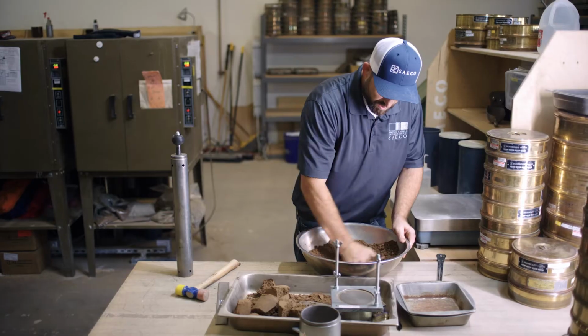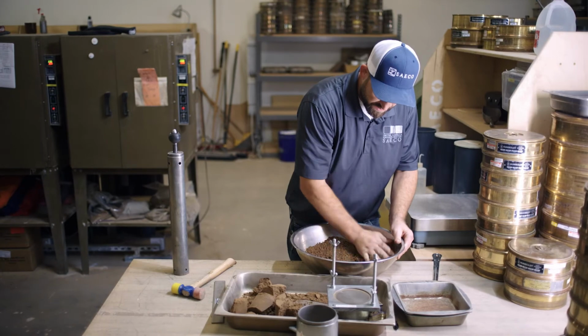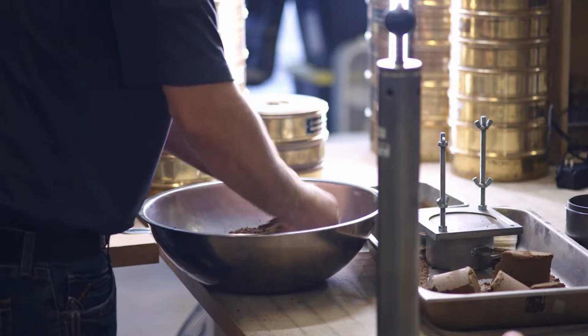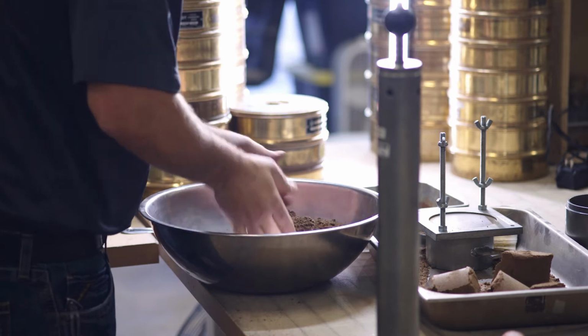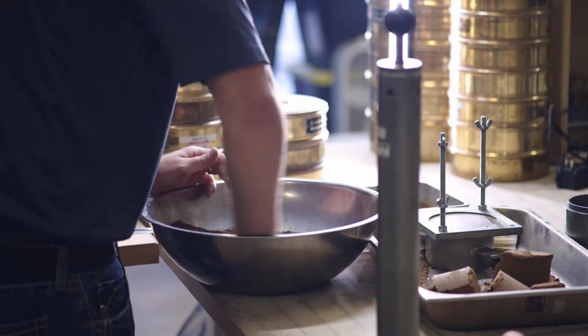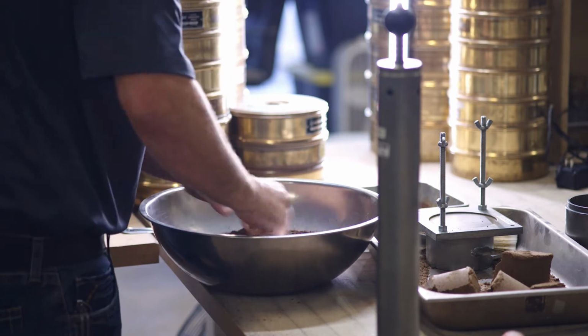Again, we want to moisture condition this. The moisture in this material is going to facilitate its ability to compact. You cannot in your hand compact dry sand or dry soil that you pick up off the ground. It's dusty. It's just not going to compact when you squish it in your hands. But if you add a little bit of water, it'll compact a little bit easier.